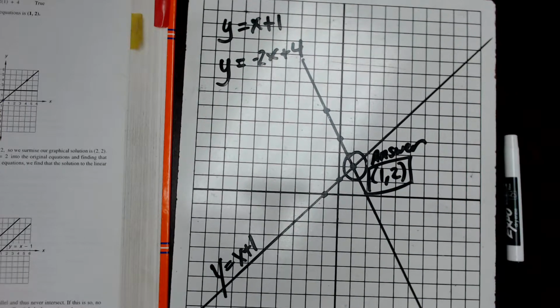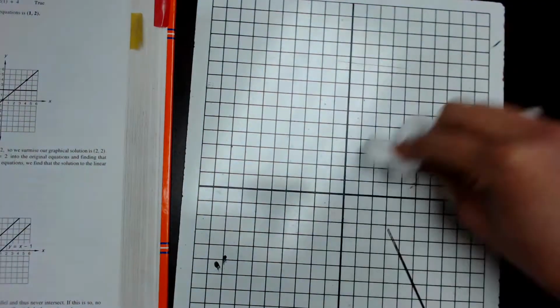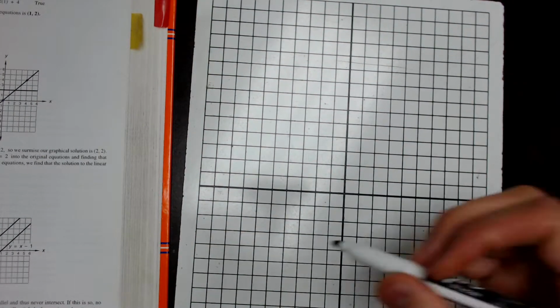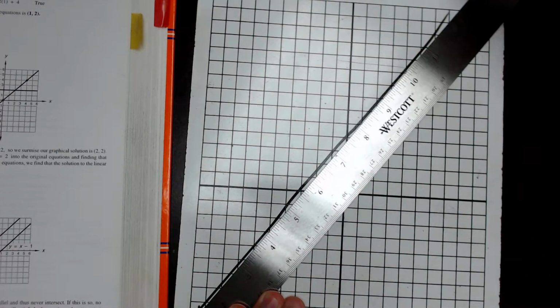Now let's talk about inconsistent equations and dependent equations. Whenever we have two equations of lines, the lines don't always intersect because we have parallel lines, right? So one thing that may happen as you do these types of problems is the lines might graph parallel to each other like this.